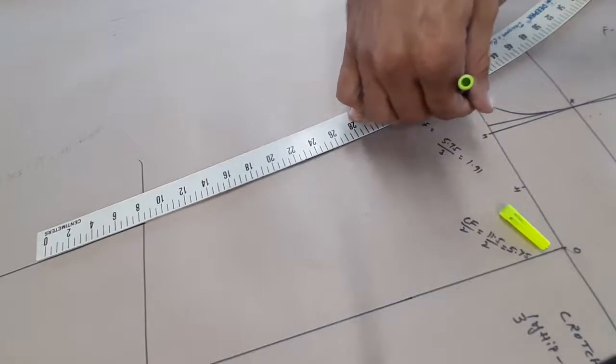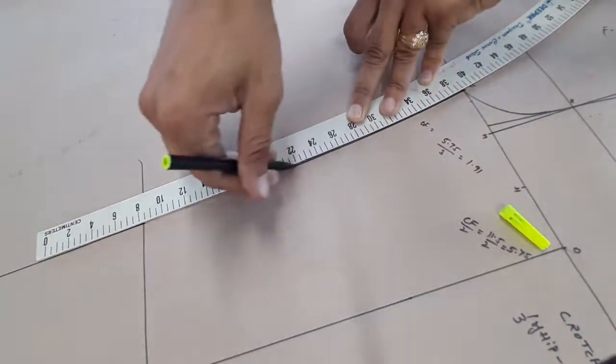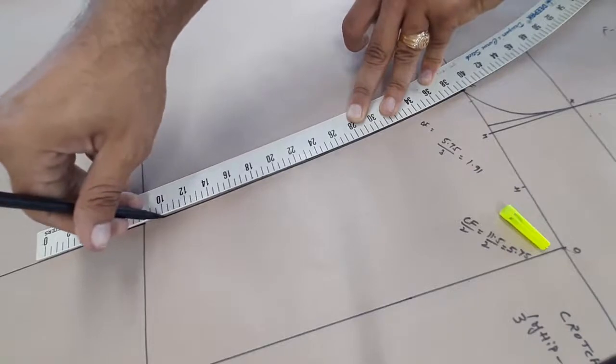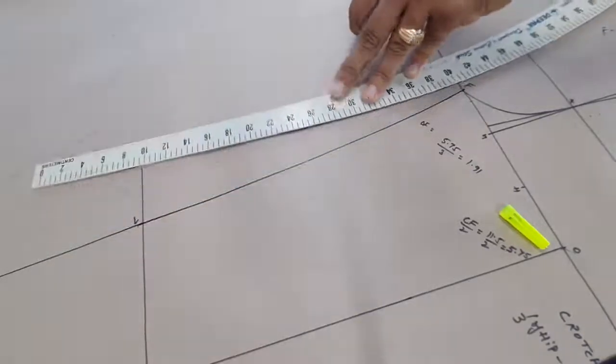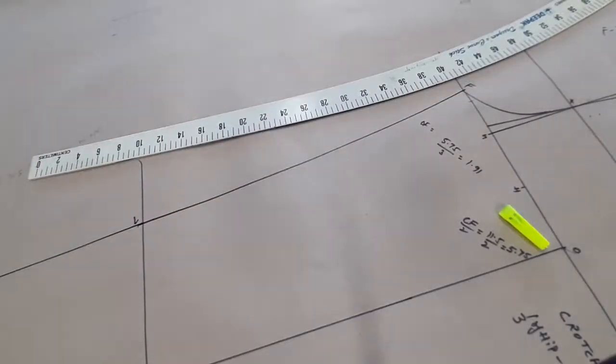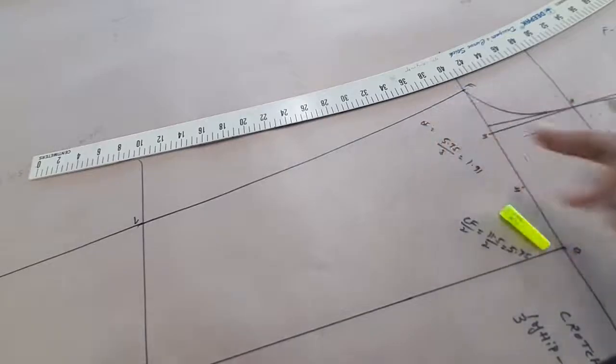So from this F point I am making, so in this way you can connect your F and L point.